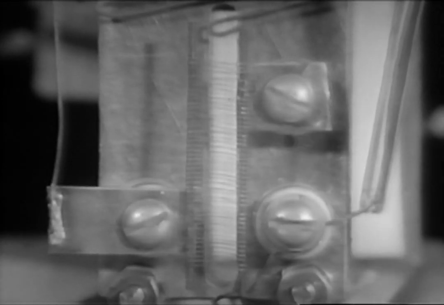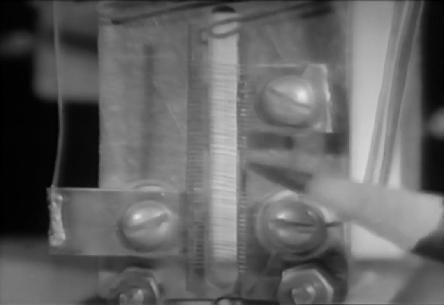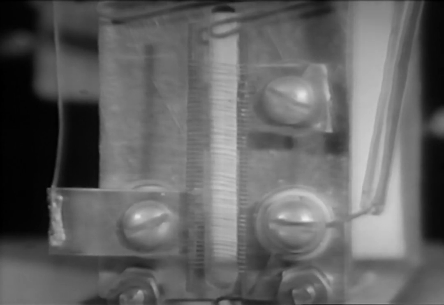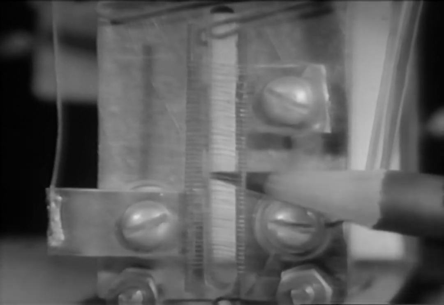Now let's remove it and take a closer look. I'll take off this shield. The neutral atoms go through this grid and strike this tungsten wire that you see here.